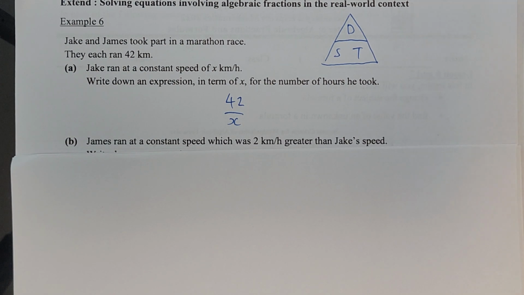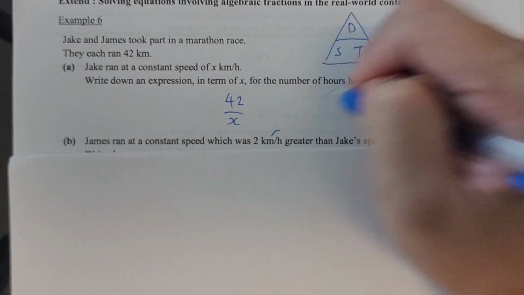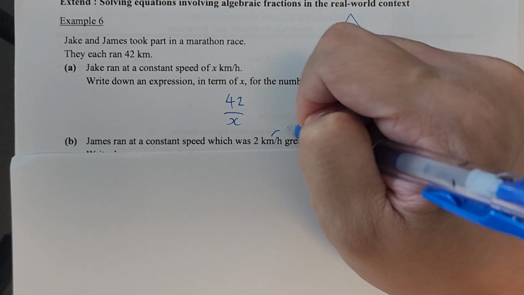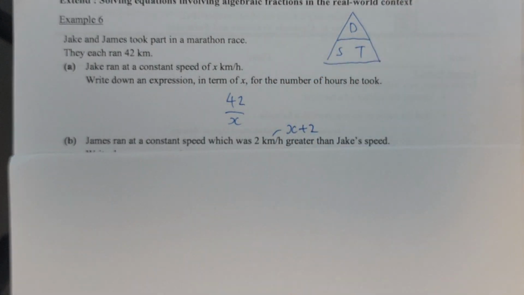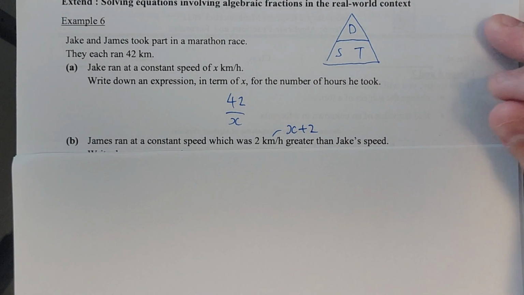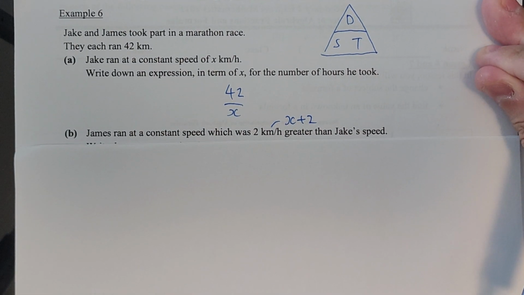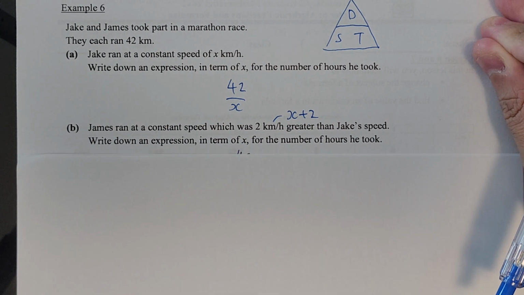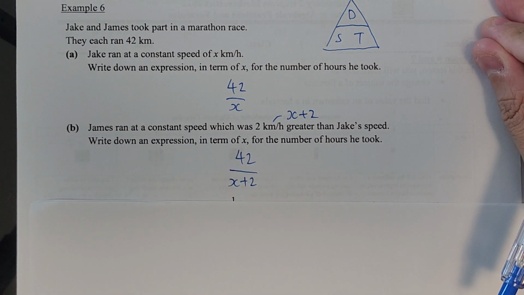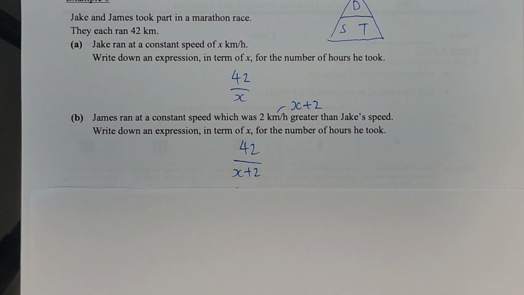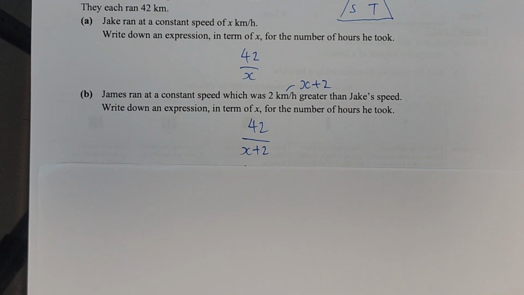Now I apply the same logic for James. James ran at a speed 2 km per hour greater than Jake. That means what is the speed of James? The speed of James will be x plus 2, since 2 km per hour faster. So applying the same thing, it will be 42 over x plus 2. That will be the number of hours that James took.